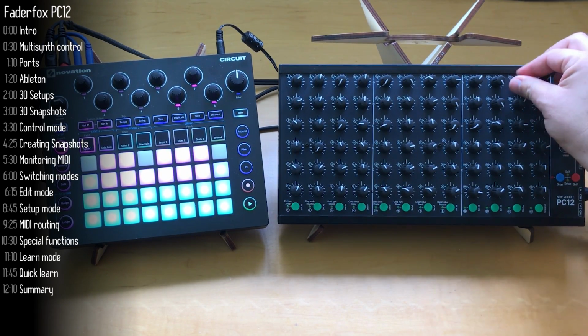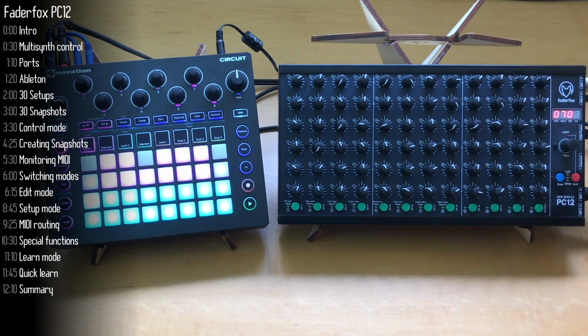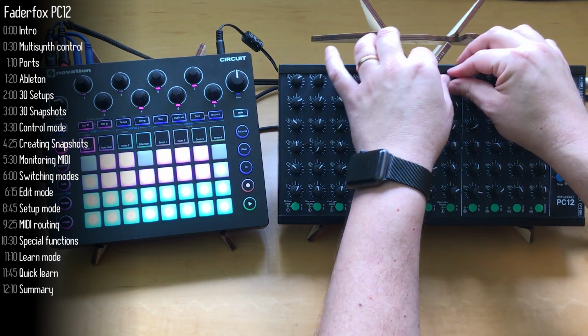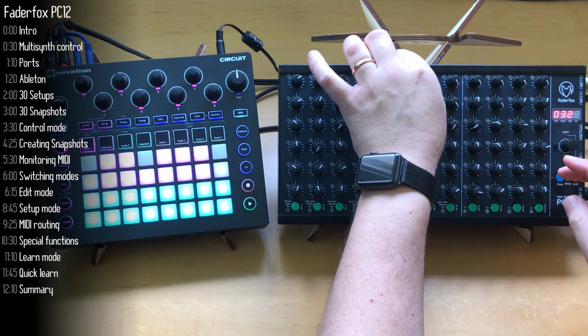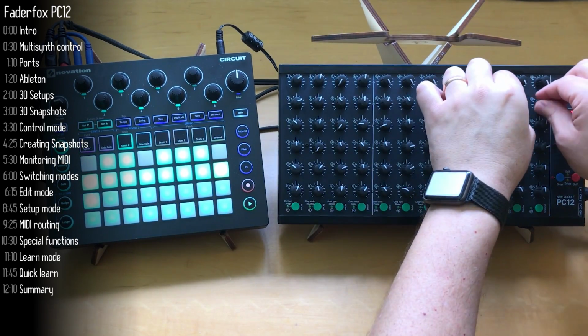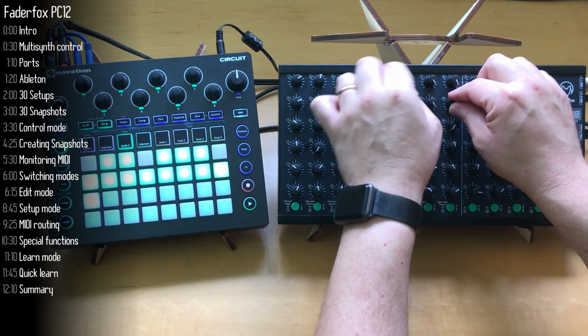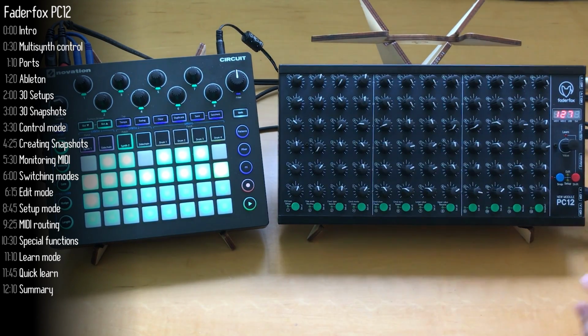And you can see now I've moved from controlling Ableton to controlling my synth. Notice as I change the knobs on the PC12, the corresponding lights reflect these changes on the Circuit, and there are over 50 such parameters on the Circuit, so it's nice to have everything in one place on the PC12.